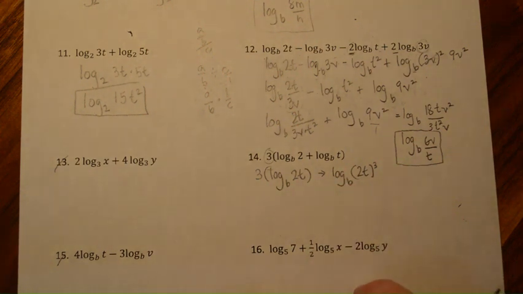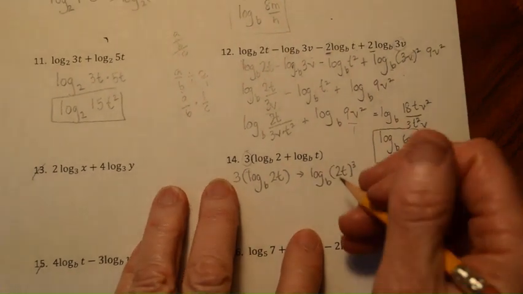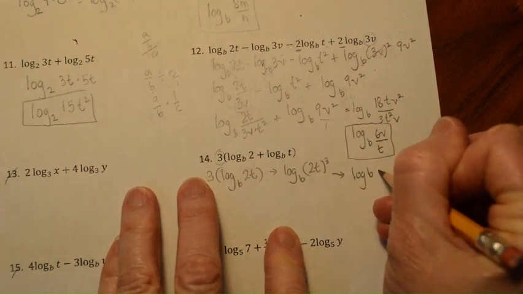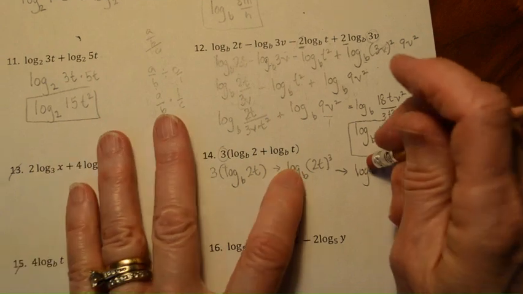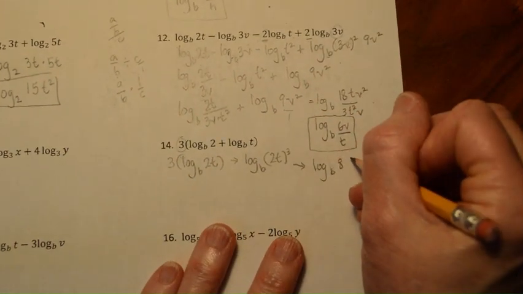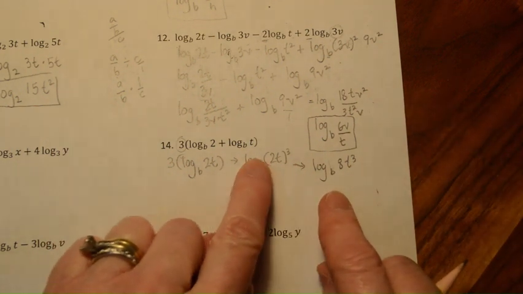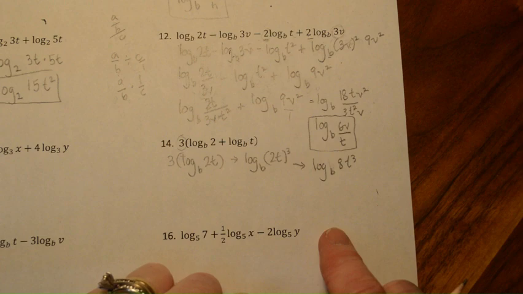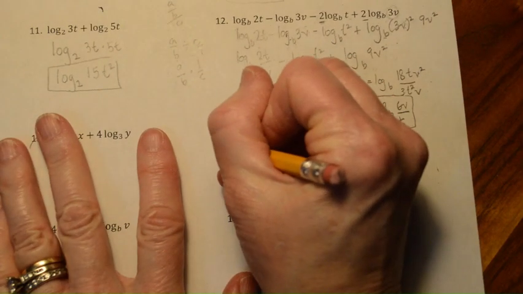So make sure you put parentheses around them. Or you could write this as log base b of 8t cubed. Again, apply that exponent to both of them. All right, so that's method 1.